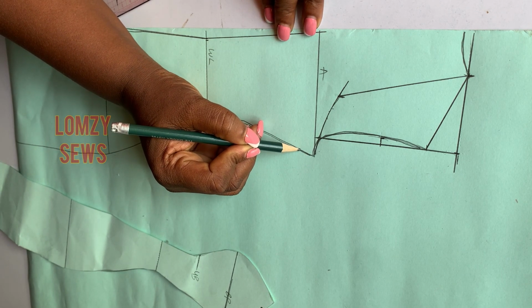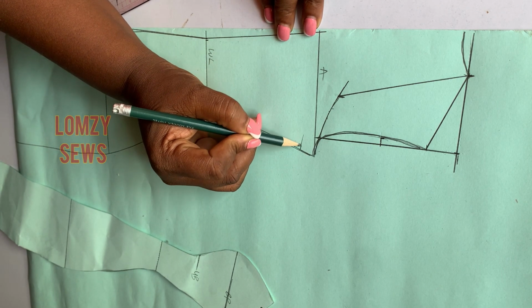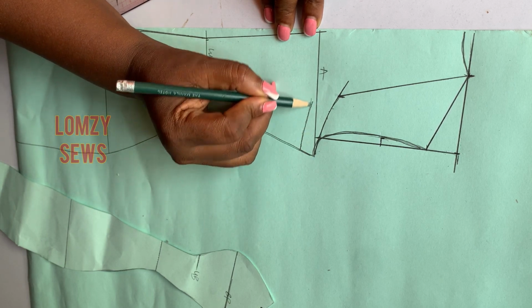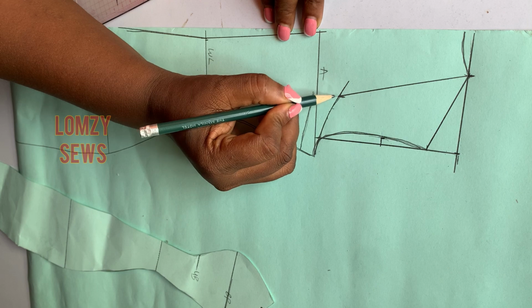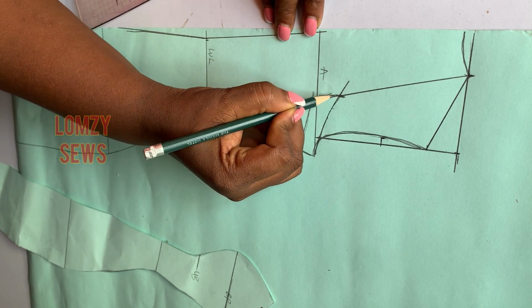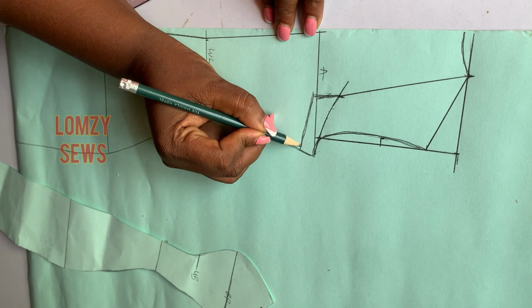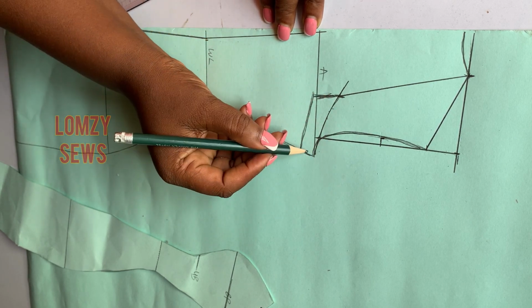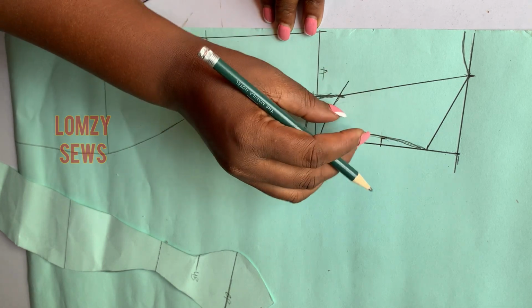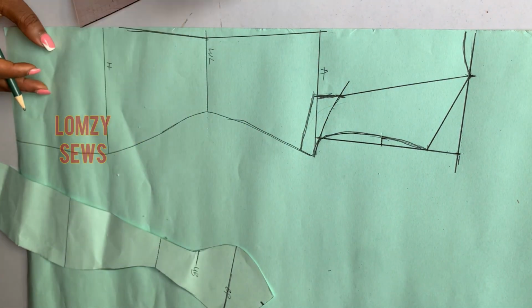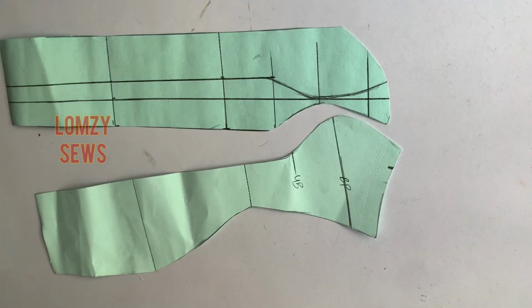You come down 1 inch, mark this like this, and connect it to this place. Can you see what I'm doing? So this is the Queen Anne neckline. Now go ahead and trace this out for the front, and the back remains the same. We'll use this to work on the neckline for the front.